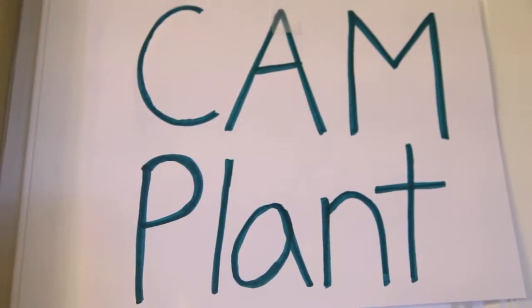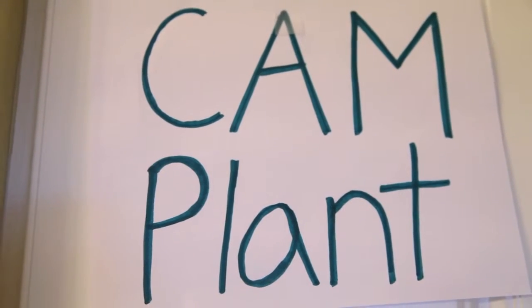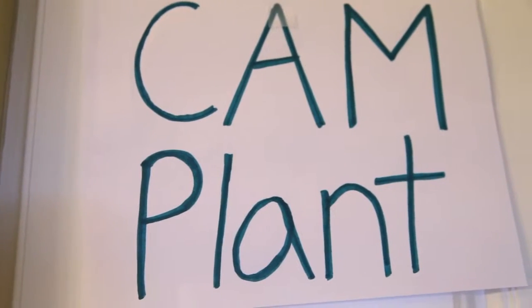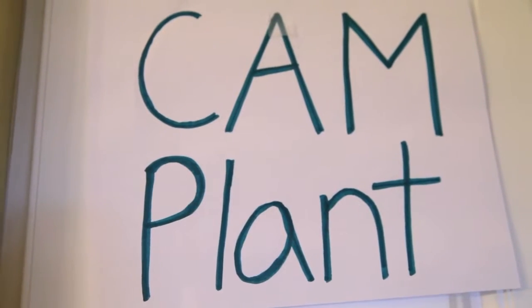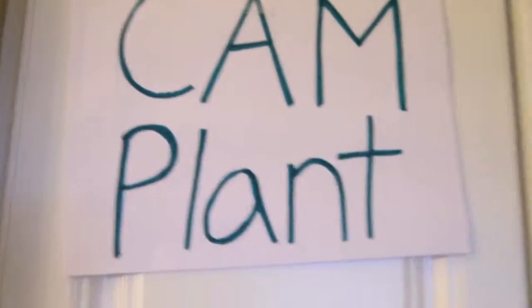In CAM plants, CO2 needs to fix itself to an organic acid at night. So CO2 is fixed by PEP in a reaction catalyzed by pepcase to form the organic acid OAA.